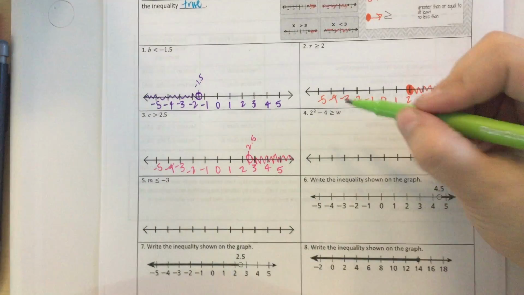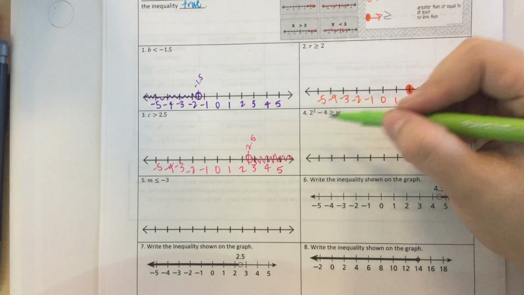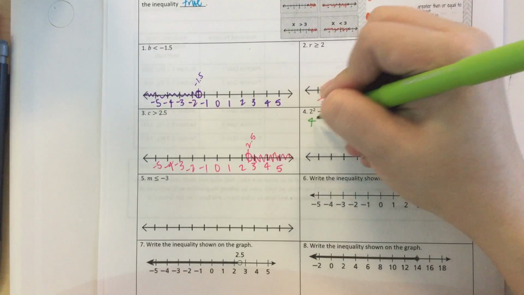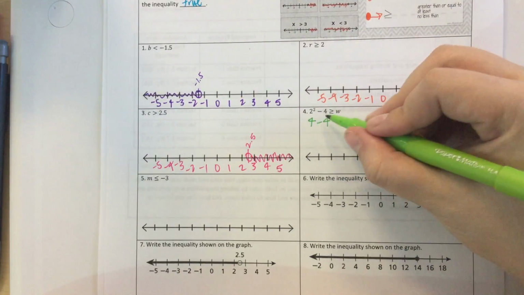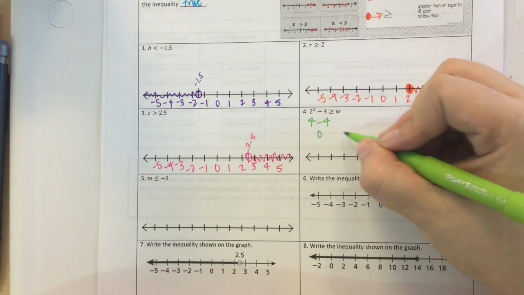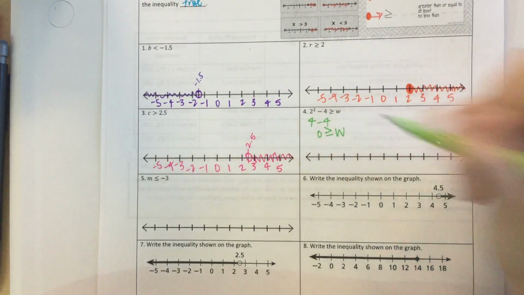All right. Let's do number 4. Oh, number 4, there's an expression. I have to simplify this expression if I want to figure out what number that is. 2 squared is 4. 4 minus 4 is 0. So really what this is saying is 0 is greater than or equal to W.